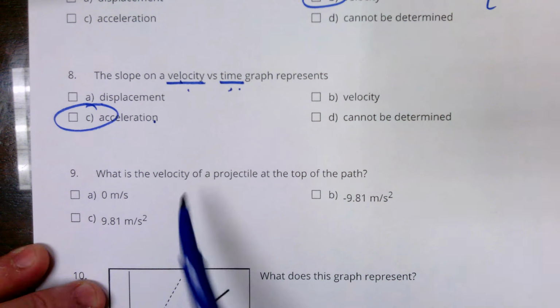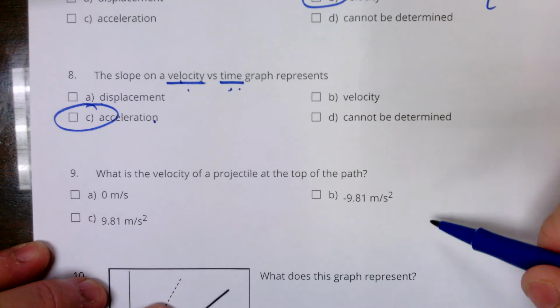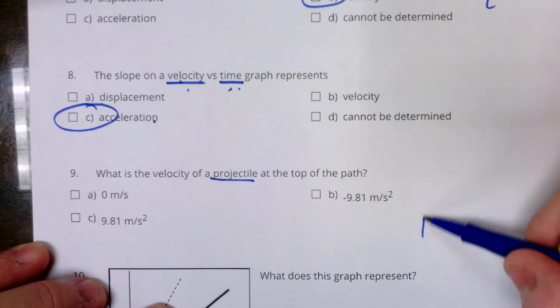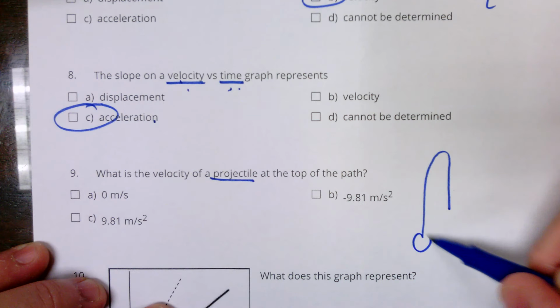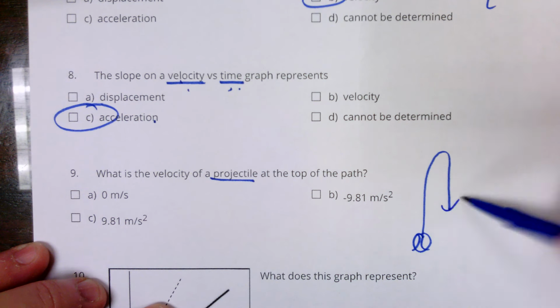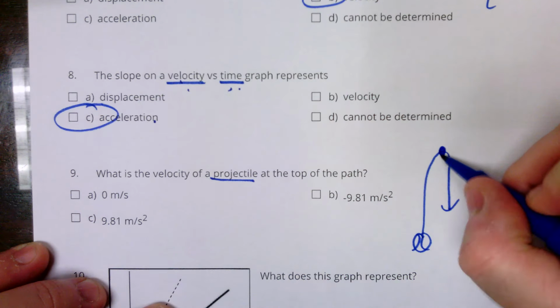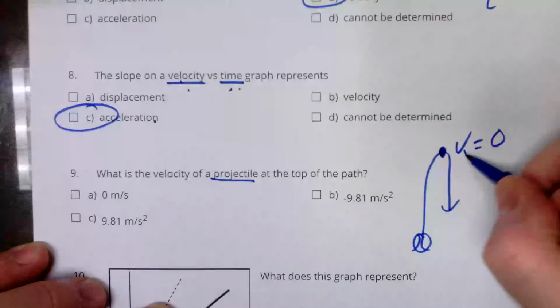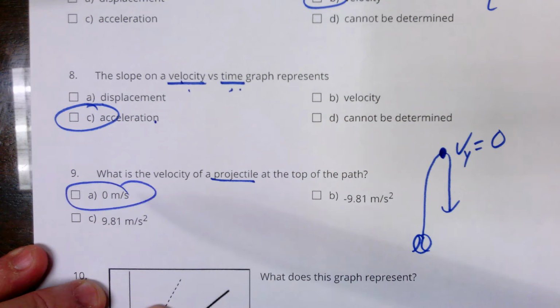What is the velocity of a projectile at the top of the path? A projectile is anything that's thrown or shot through the air. So we throw a baseball up in the air, and it's going up, and it's coming down. We know that up here, velocity in the y direction has to be 0, because it's going up, it has to stop. And by stop, we mean it has no velocity before it comes back down. So velocity there is 0 meters per second.